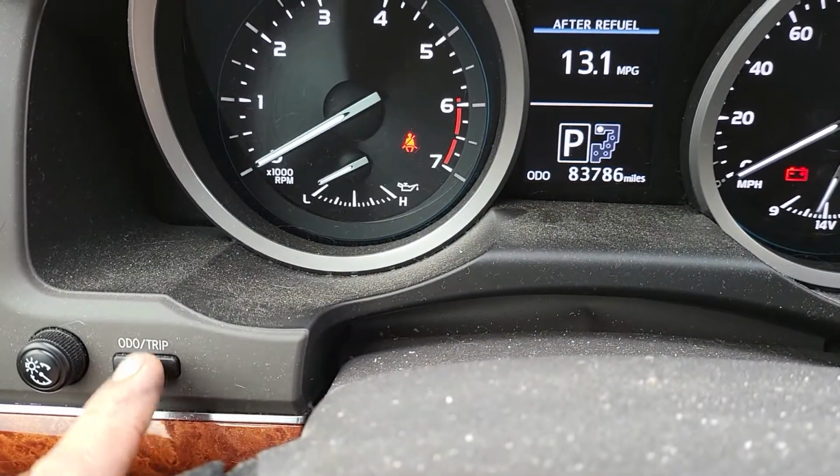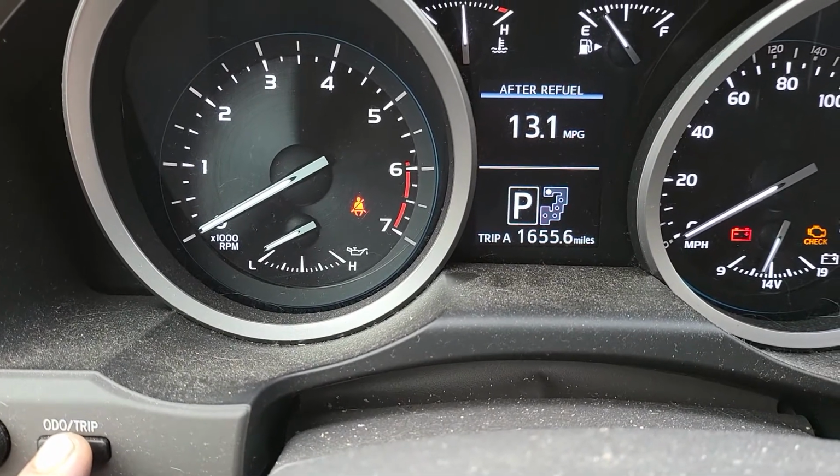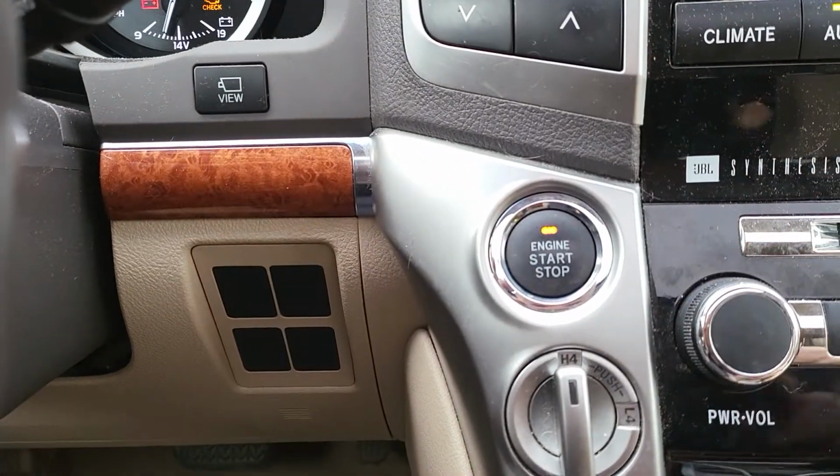You can go here and just switch it to trip A. So now you can go back here and just turn off the power.